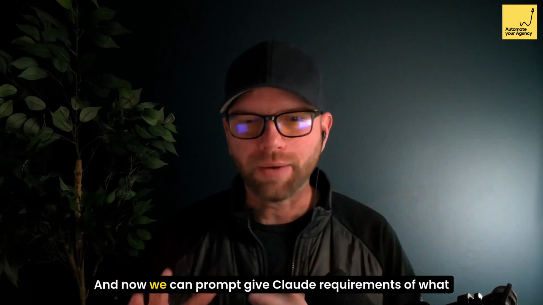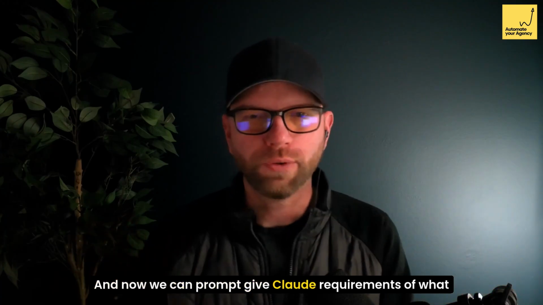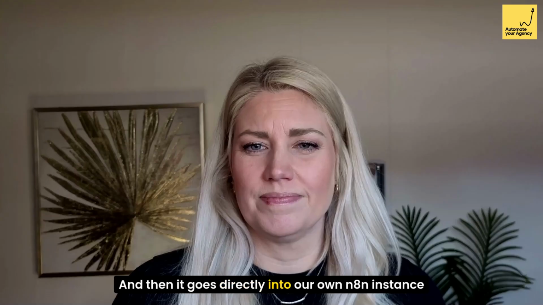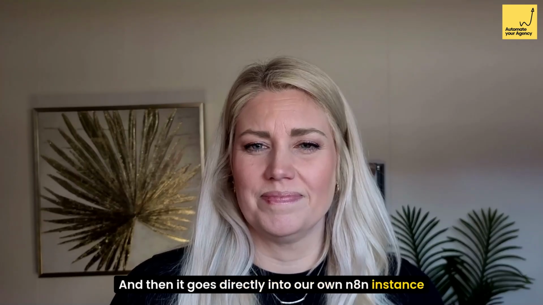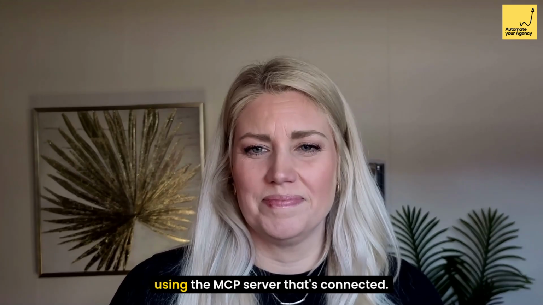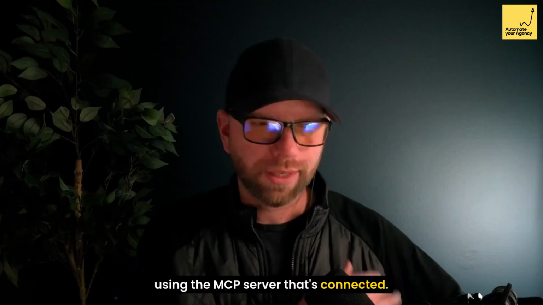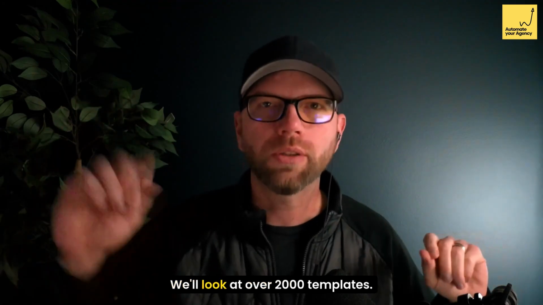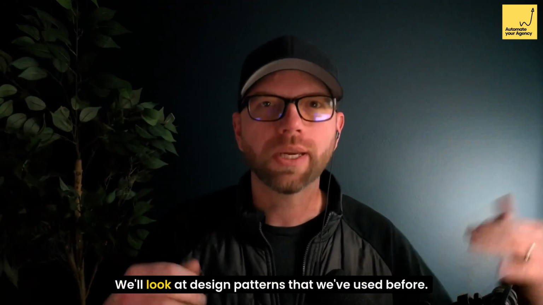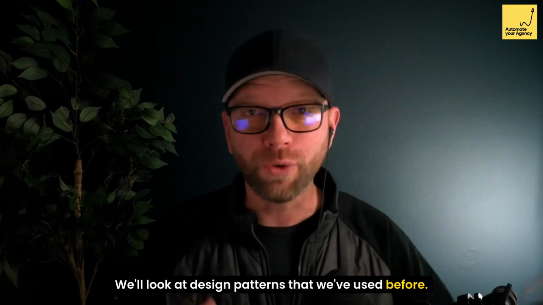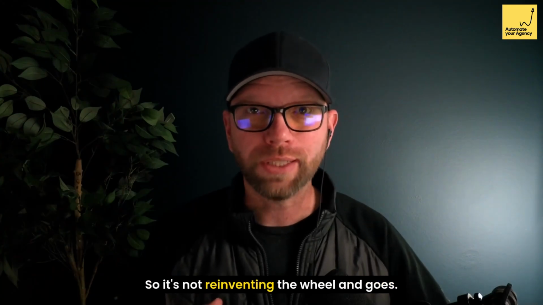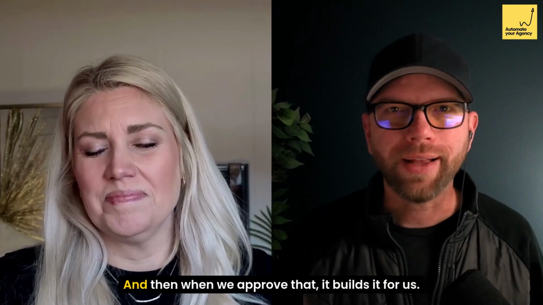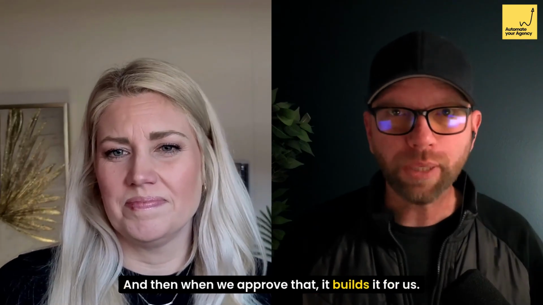And now we can give Claude requirements of what we want it to build, and then it goes directly into our own N8N instance using the MCP server that's connected, and will research all the nodes. We'll look at over 2,000 templates. We'll look at design patterns that we've used before. So it's not reinventing the wheel, and goes, here's how I think I could build this workflow. And then when we approve that, it builds it for us.